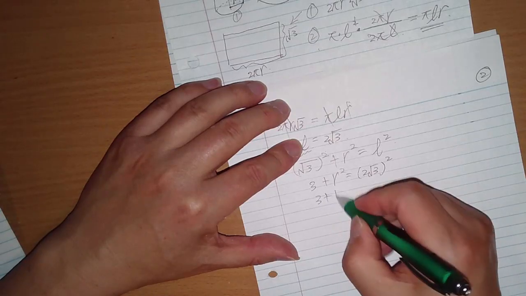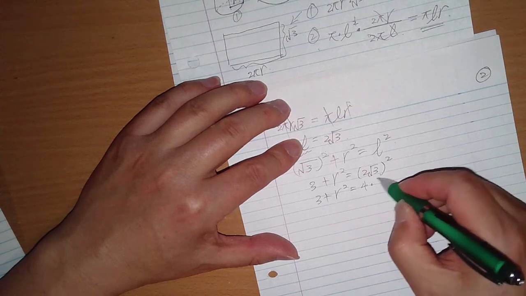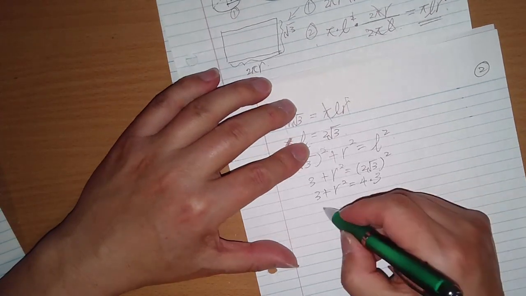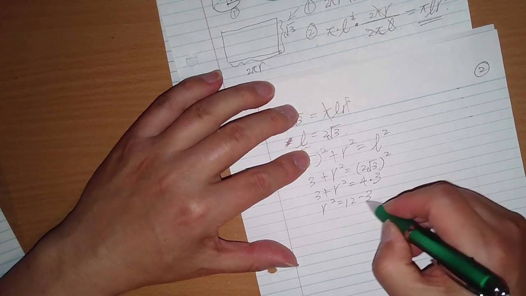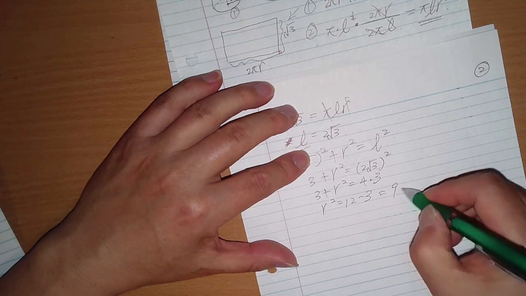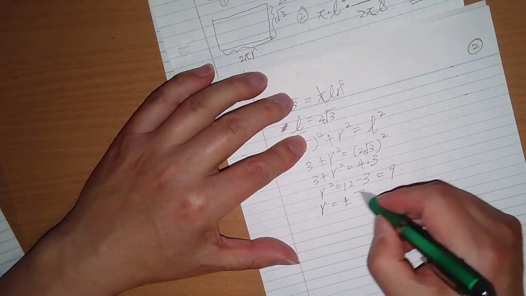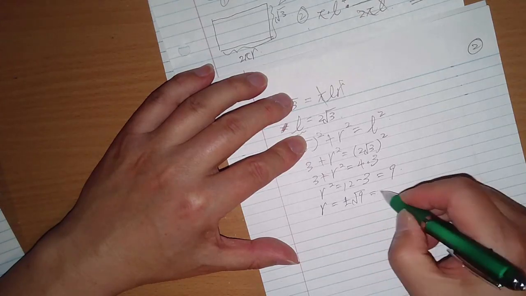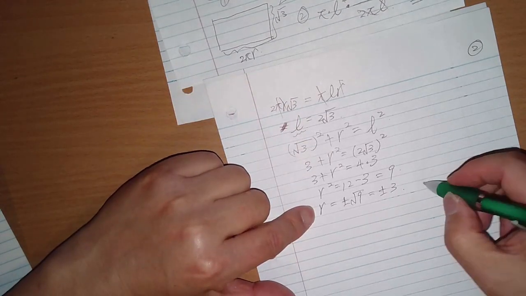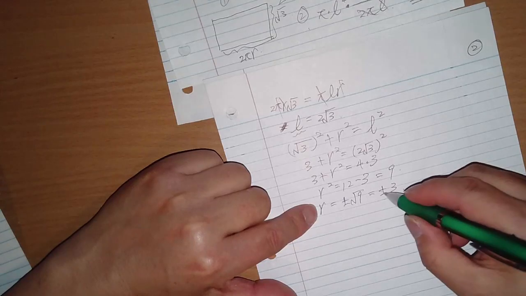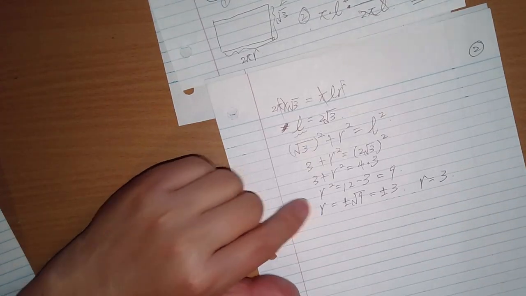Then 3 plus r squared would be equal to 4 times 3. So r squared would be 12 minus 3, which equals 9. So r would be equal to, since r is the radius, we discard the negative value, so r indeed is positive 3.